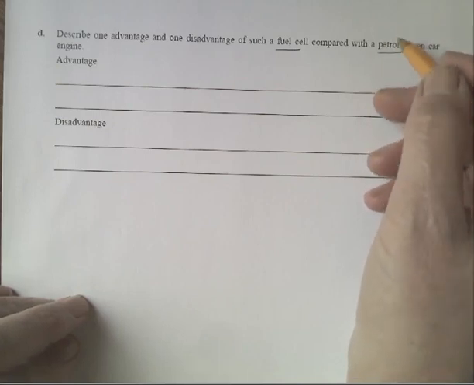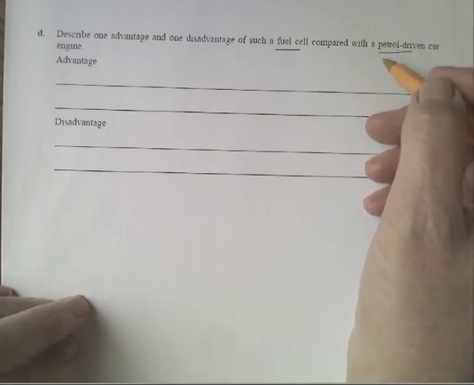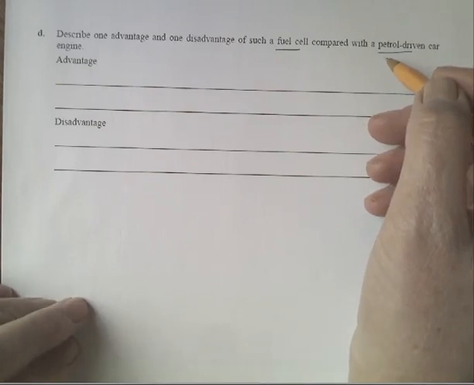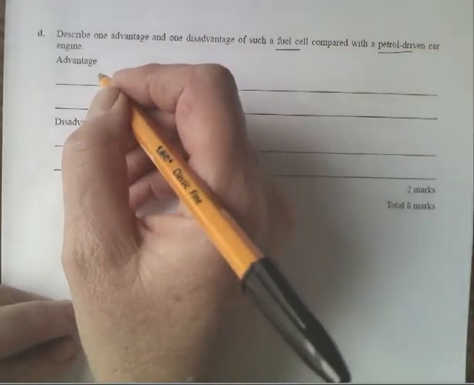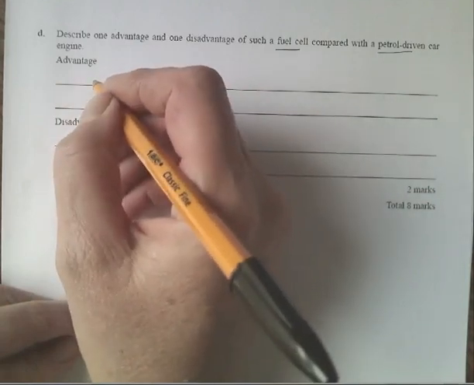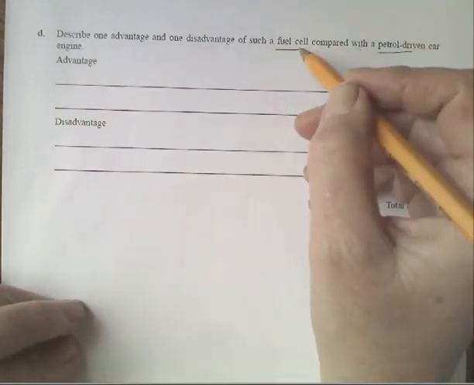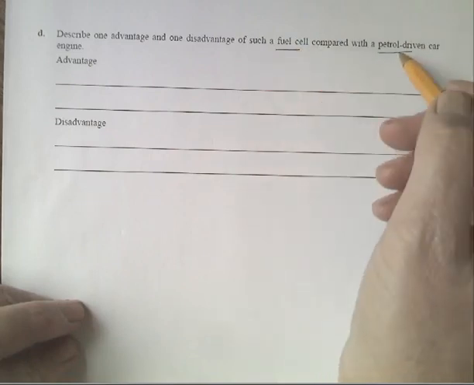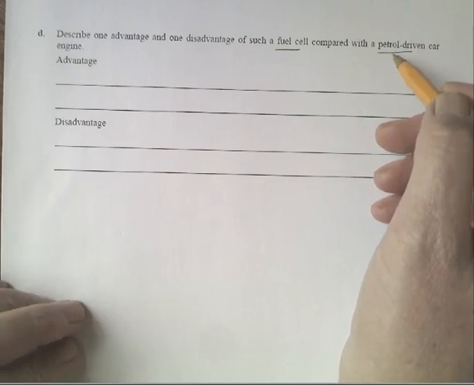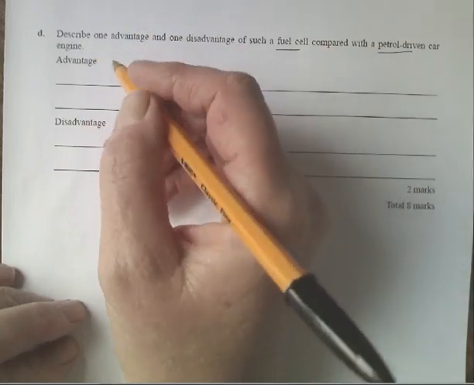They lose a lot of their chemical energy as heat energy rather than converting it to movement. So one of the advantages is that they're efficient. The other advantage, obviously, our product is water, whereas the product of this is carbon dioxide, which is a greenhouse gas, which is contributing to climate change. So pick one of those.